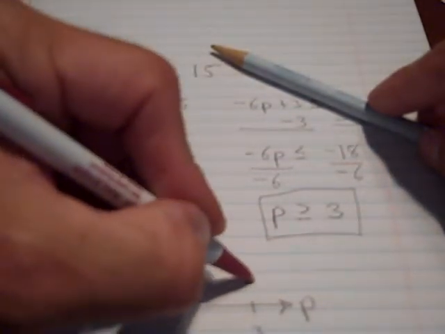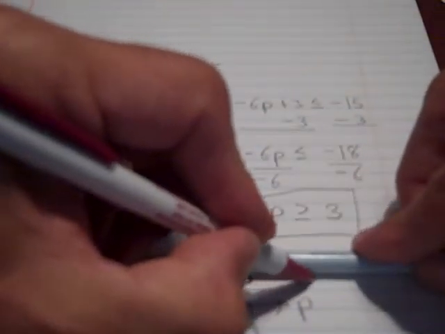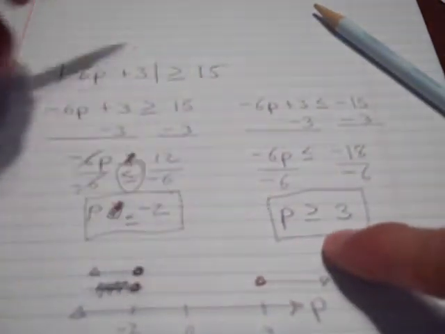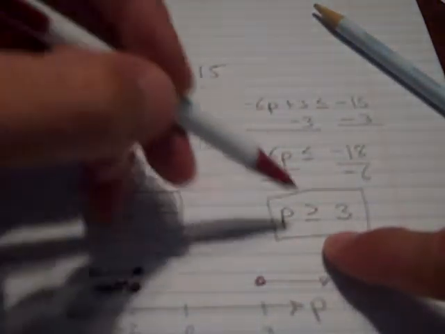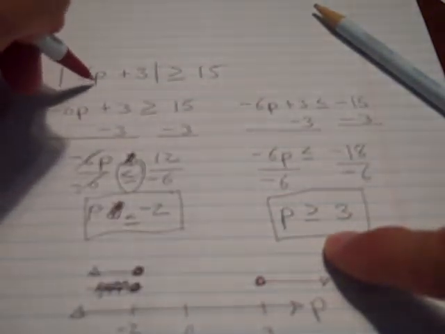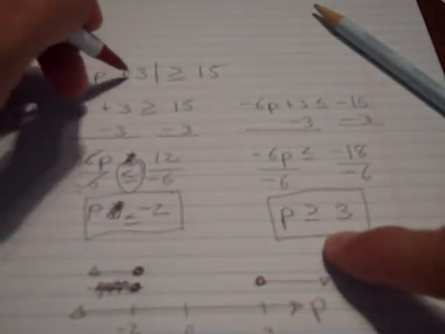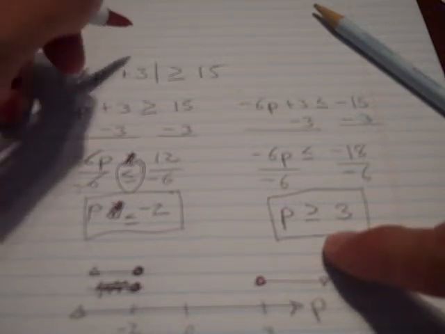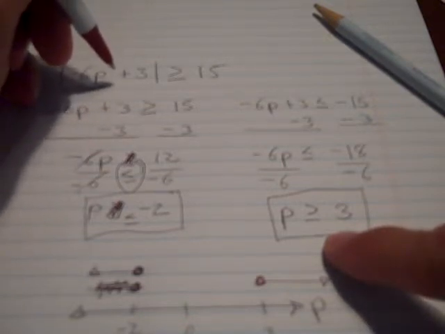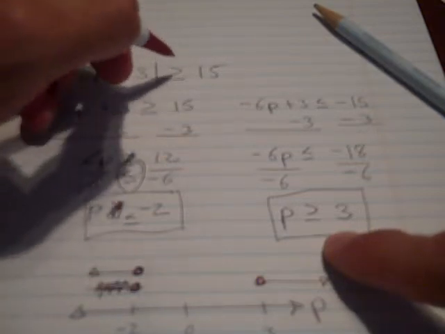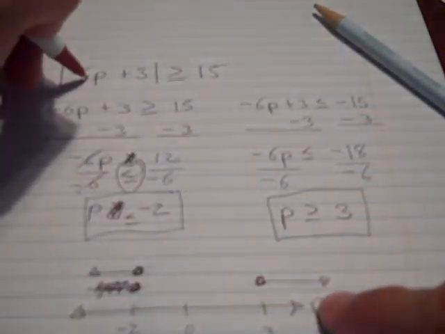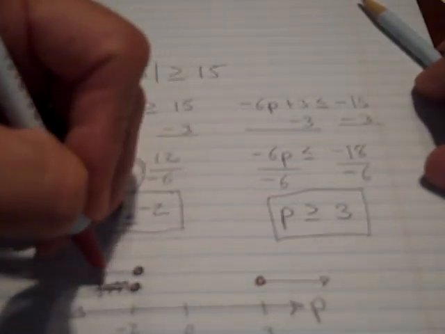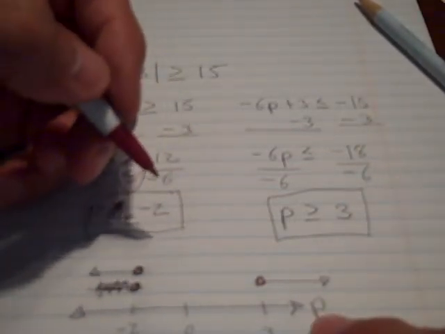Likewise, p must be greater or equal to positive 3. So if I put in 3 for p up here, then it should hold true. Negative 6 times 3 is negative 18, and negative 18 plus 3 is negative 15, and the absolute value of negative 15 is positive 15. That makes the inequality true. And if I plug in any number greater than 3, it will also hold true. Okay? So here's what our graph looks like on the number line p.